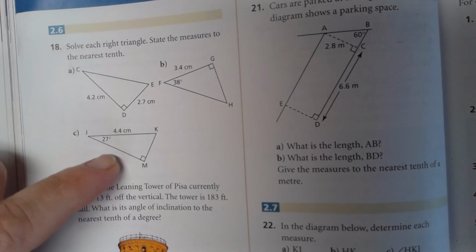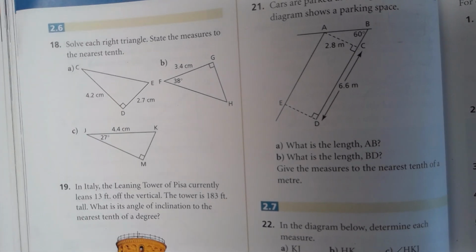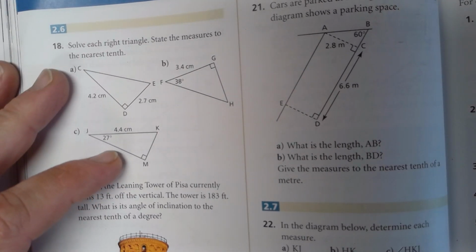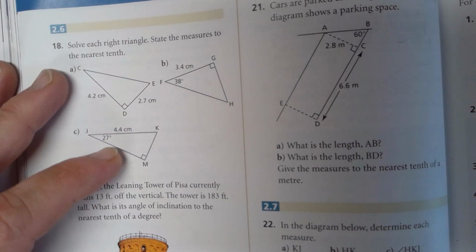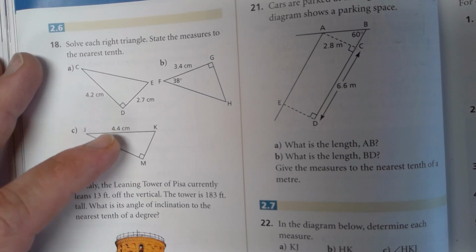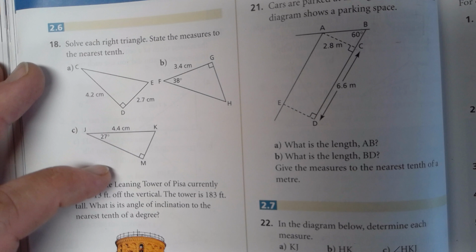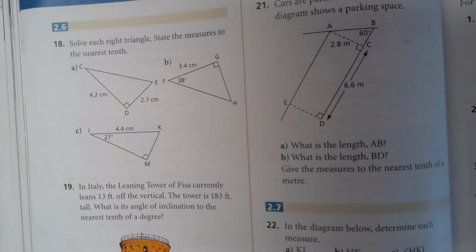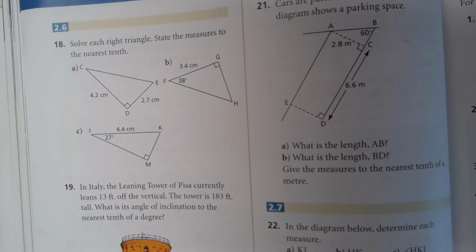And I would use trig to find this side as well. You could use Pythagoras for this side. You have to remember to subtract because your known side is the long side, side C, then you're subtracting. So if you're going to use Pythagoras for your last side here, you better remember to subtract.